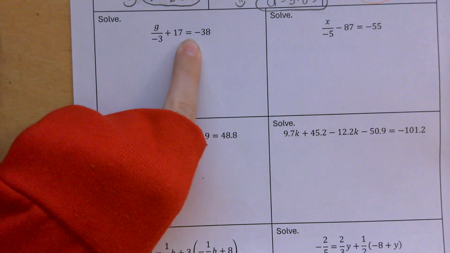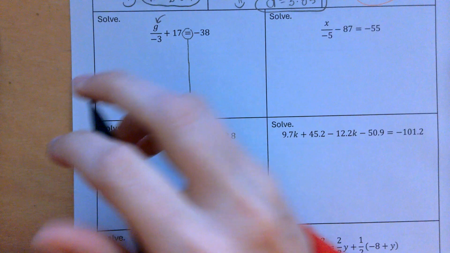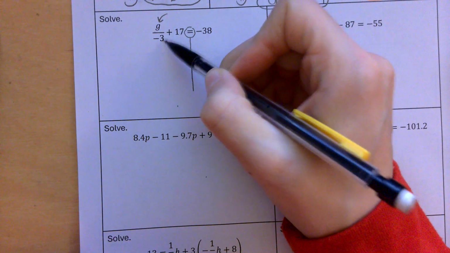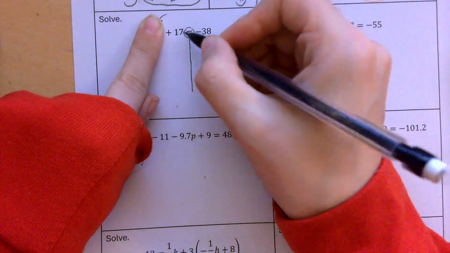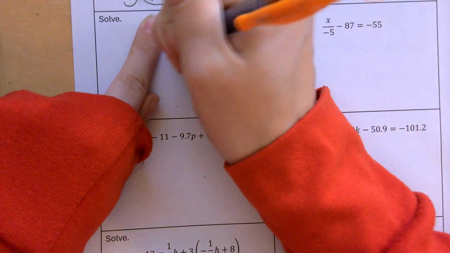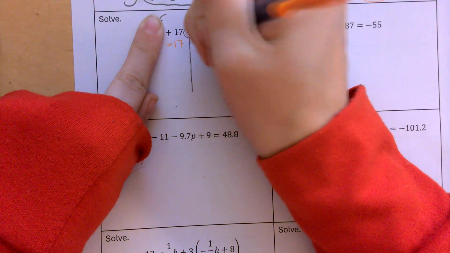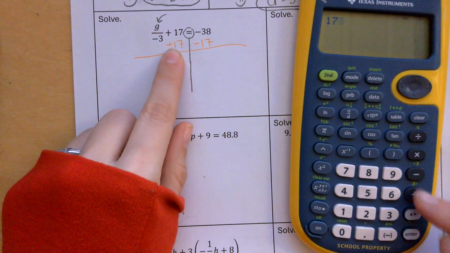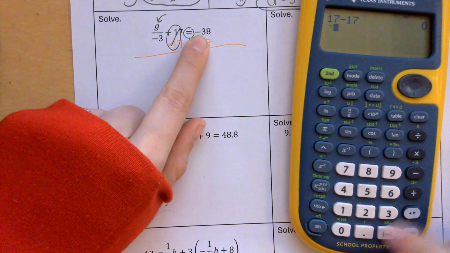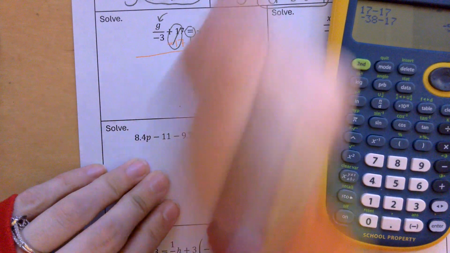So what we have is an equation, so I'm going to circle it and bring it down. I'm going to look to my variable side, and I see that it's g divided by negative 3 plus 17. The variable gets frozen, and I need to get rid of the other item, plus 17. To get rid of plus 17, I'm going to subtract 17. What I do to one side, I do to the other. That's my first step, so I draw a line. We have 17 minus 17, and hopefully you can do that in your head, is 0, so that's why I put that 0 there. Then we do negative 38 minus 17 is negative 55.